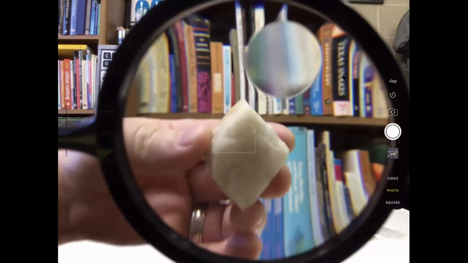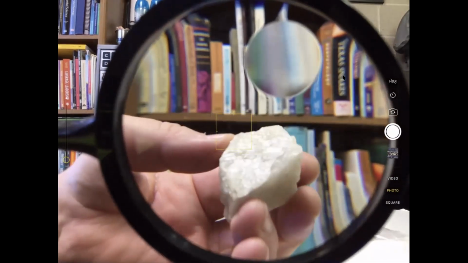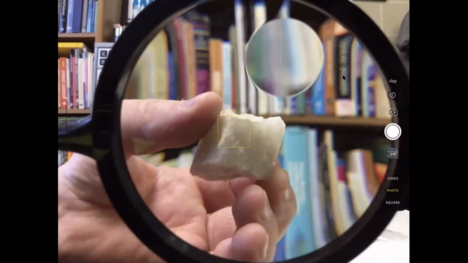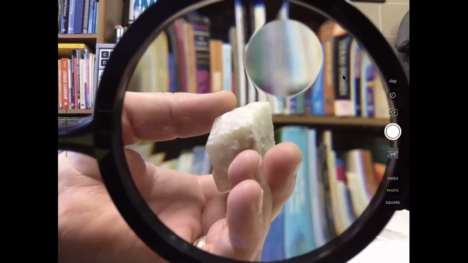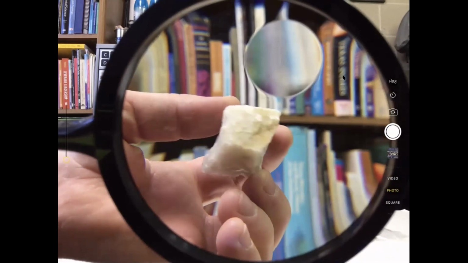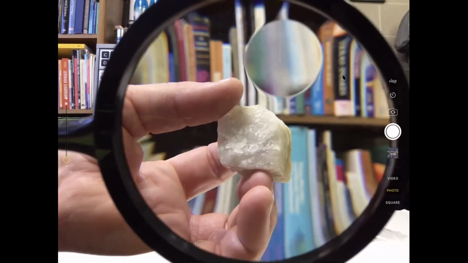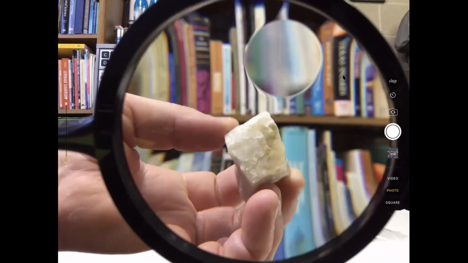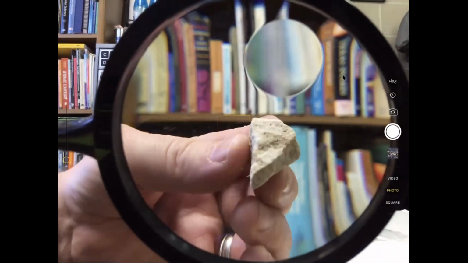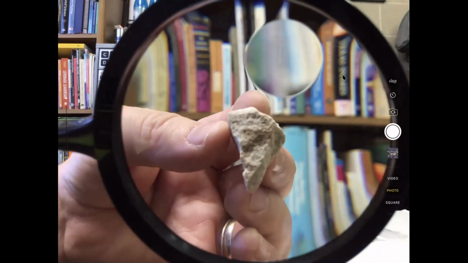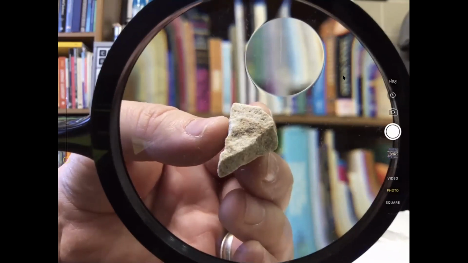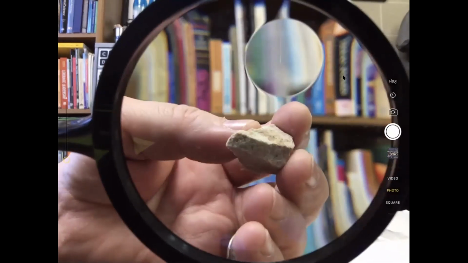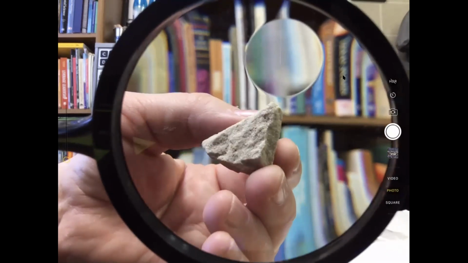And then here is calcite. It's another kind of crystal structured rock. White in color. And then next we have sandstone. And if you look carefully, you can see little bits of sand that make up sandstone. And that's how it gets its name. It's because it's made out of sand that's been pressed together over the years.